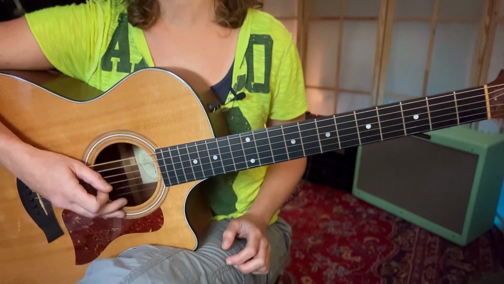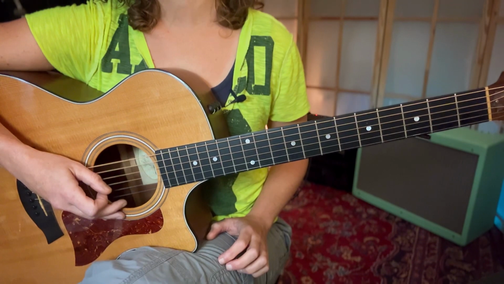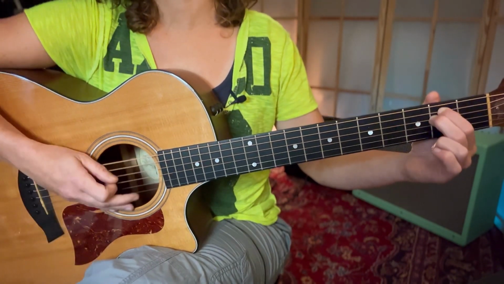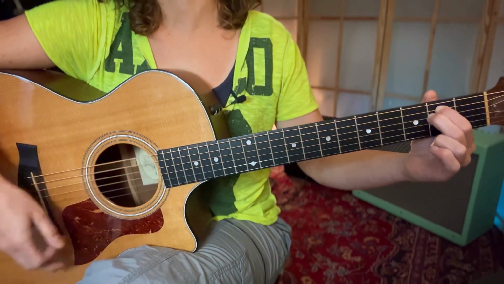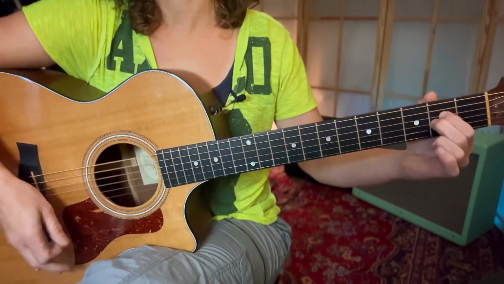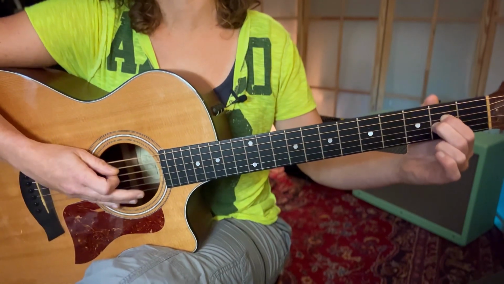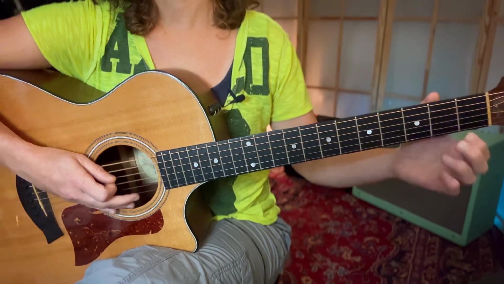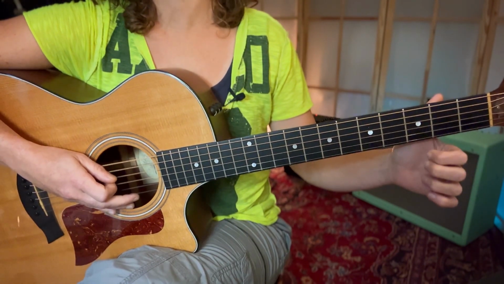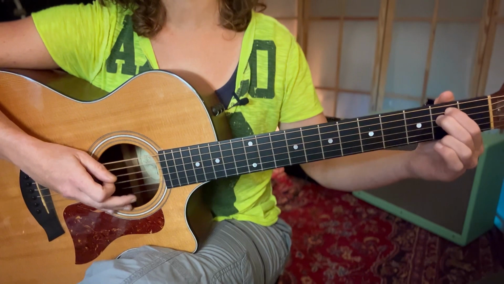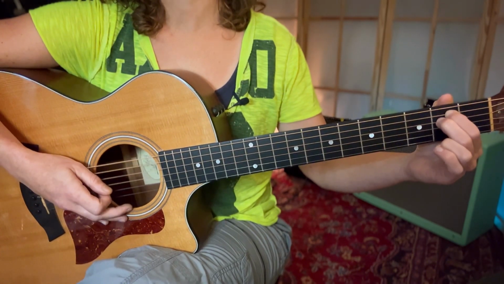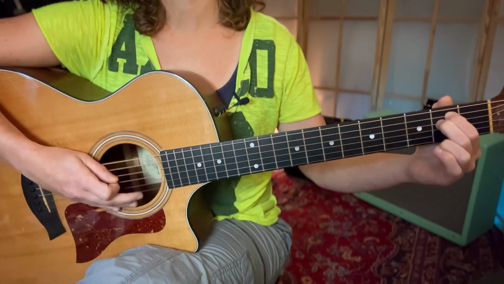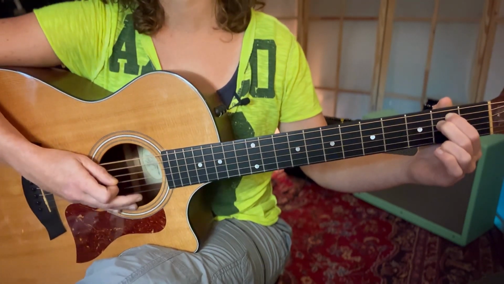Another development would be completely muting the 3rd beat. 1, 2, 3, 4. That introduces a more percussive element. Now, the way to create the mute in this situation is just by banging or tapping your strumming hand onto the strings.